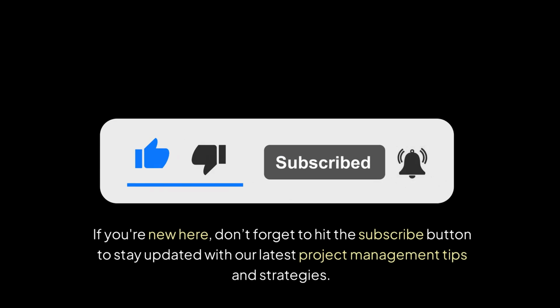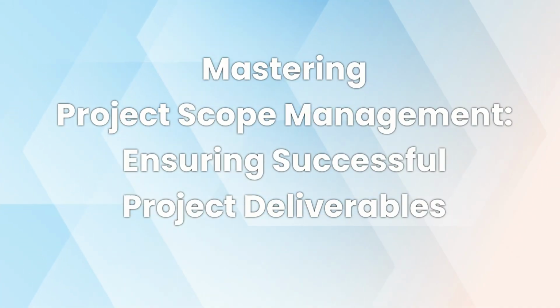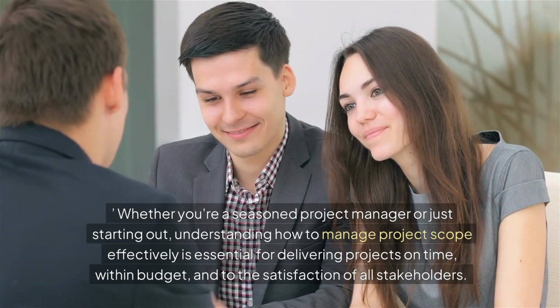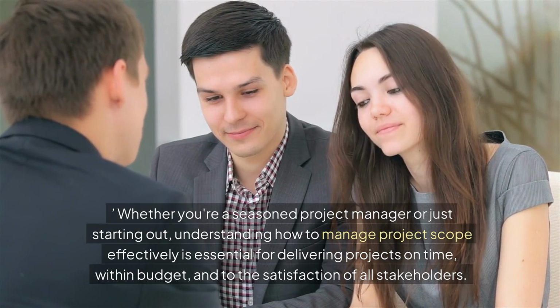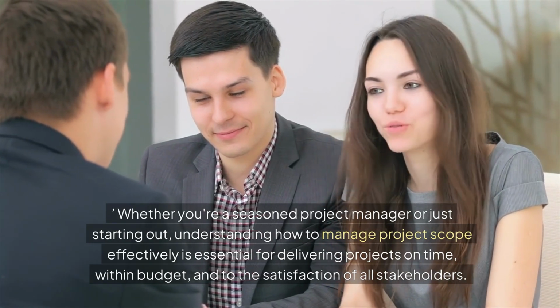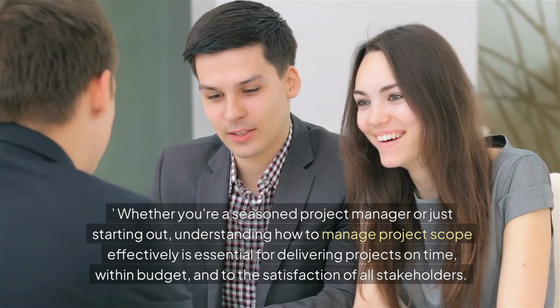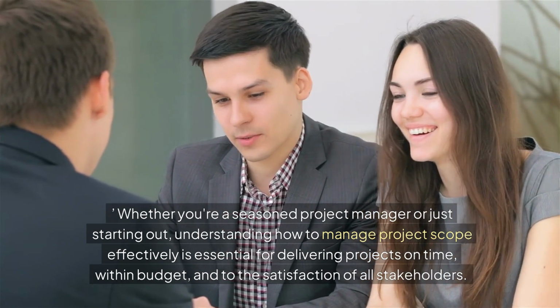Today, we're diving into a critical topic that can make or break your project: mastering project scope management, ensuring successful project deliverables. Whether you are a seasoned project manager or just starting out, understanding how to manage project scope effectively is essential for delivering projects on time, within budget, and to the satisfaction of all stakeholders.